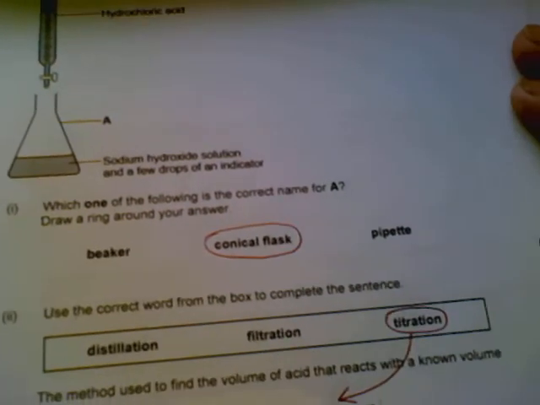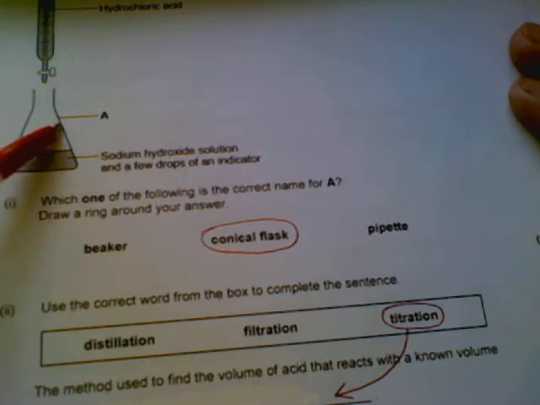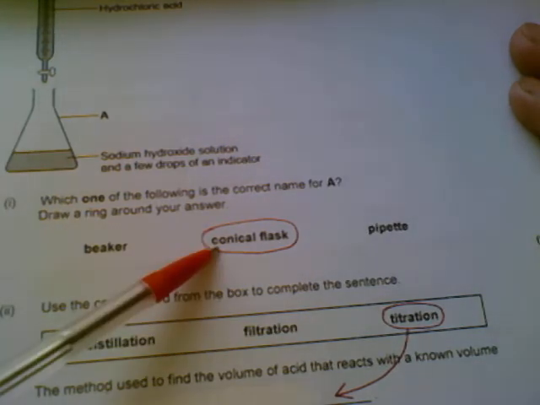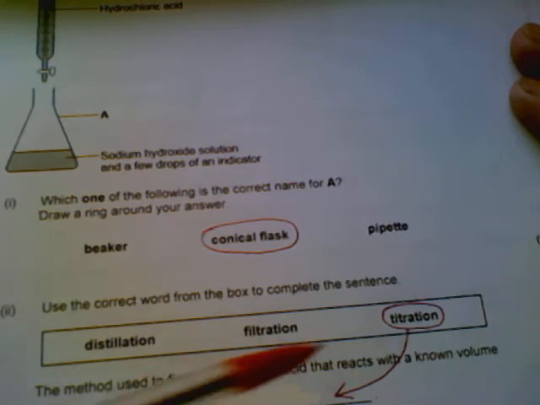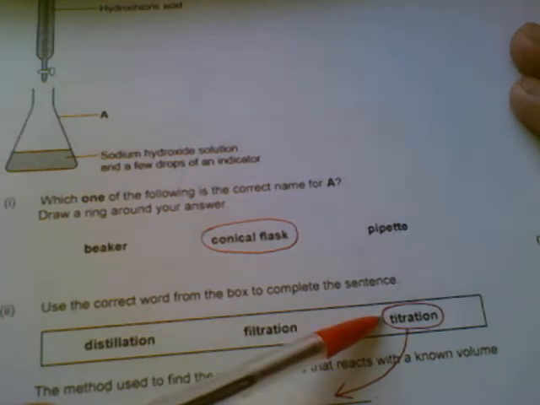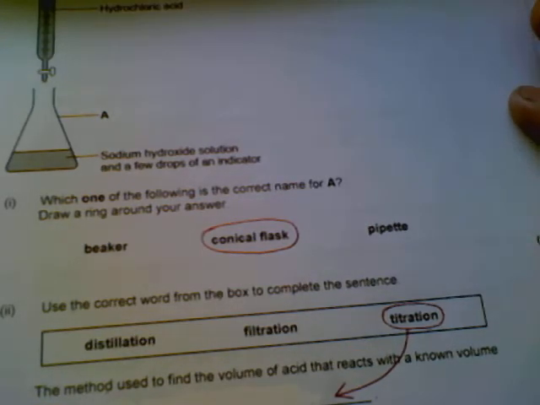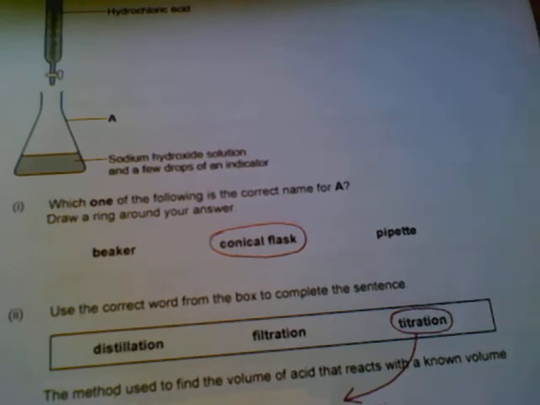So first part, nice and easy. What is this piece of equipment here? Well, it's a conical flask. Part 2, the method used is titration. Okay, we'll have a look at this in a bit more detail. You don't need a lot, you just need to know what it is.